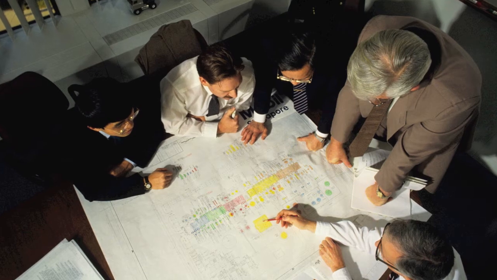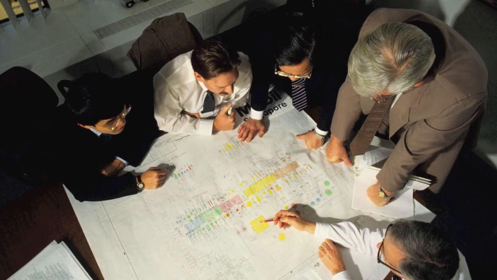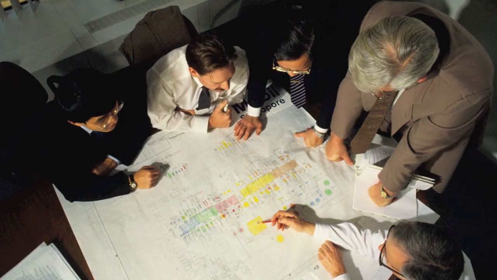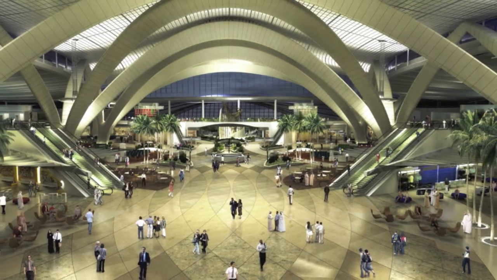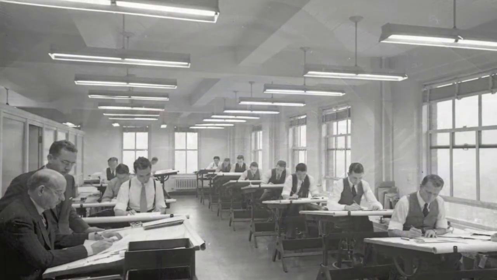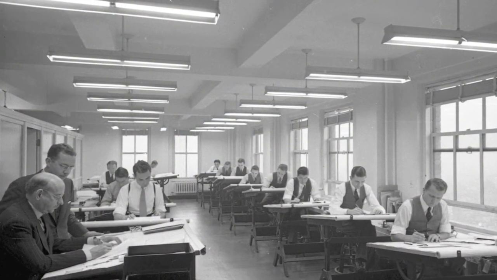BIM requires owners, architects, engineers, and builders to approach design in a whole new way, a way that is more integrated and comprehensive. This new collaboration yields buildings that are both efficient and beautiful. Although we'll no longer be able to say, back to the old drawing board, we're confident no one's going to miss it.